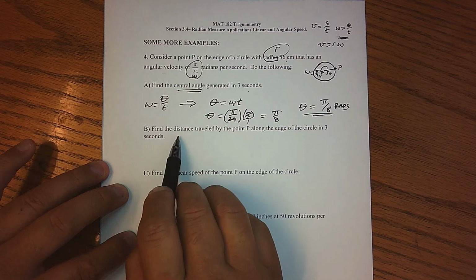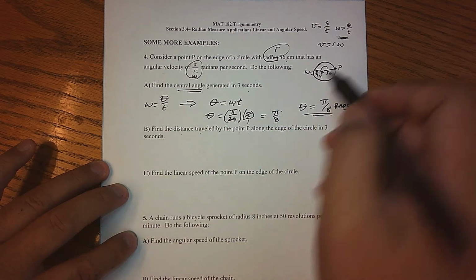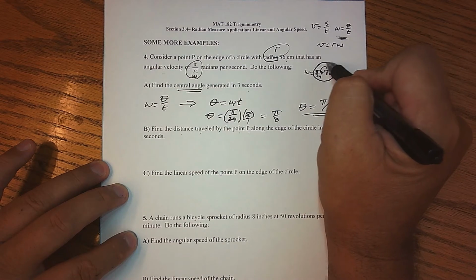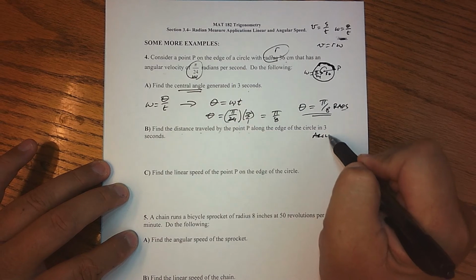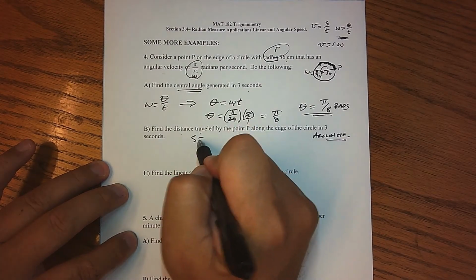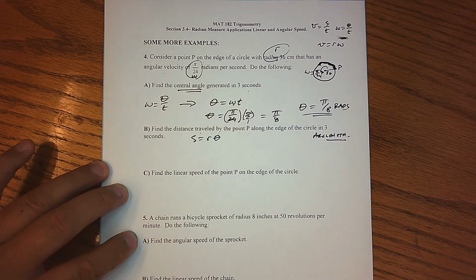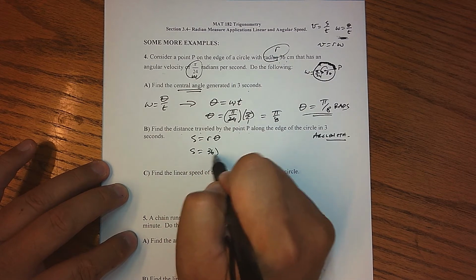For B, they want us to find the distance traveled by the point along the edge of the circle. Well, if we're talking about how far we've traveled along the edge, we are basically talking about arc length. So we actually need our arc length formula. The arc length is S equals R theta. So we're actually back to 3.2. We have everything we need. We know the radius, that was given. It's 36.